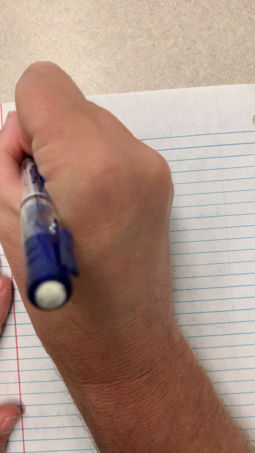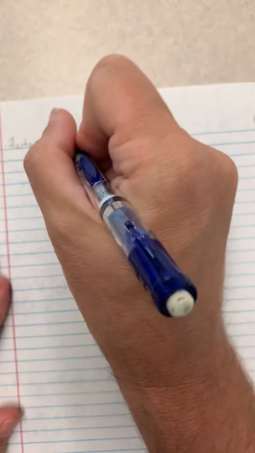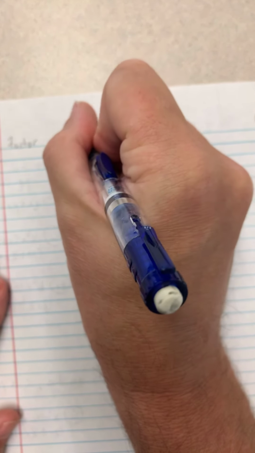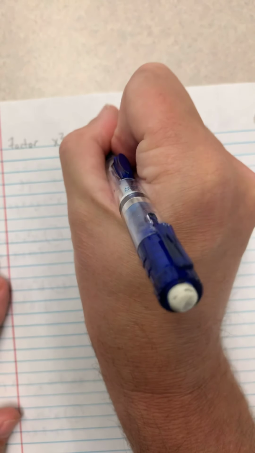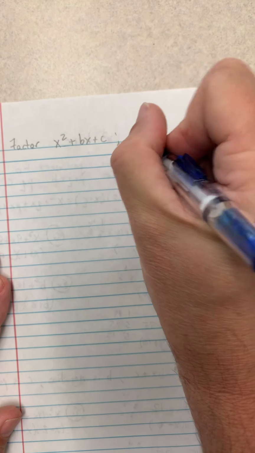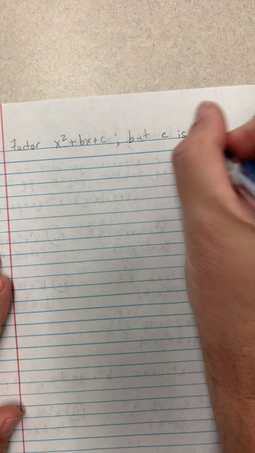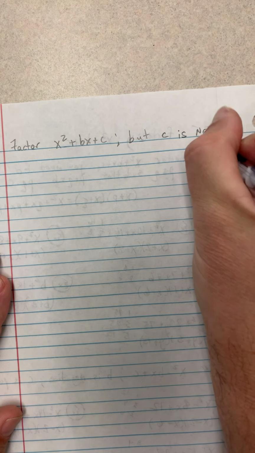And then probably the trickiest one, which just takes a little more thought, you are going to have x squared. Your coefficient is still going to be a 1. You're going to have plus bx plus c, but this time c is negative.